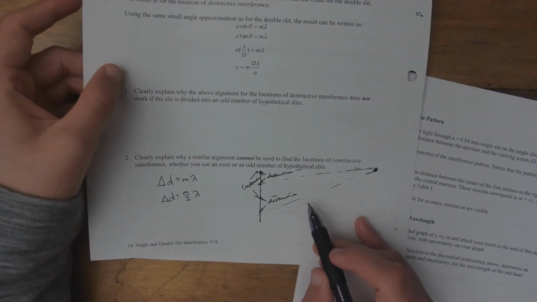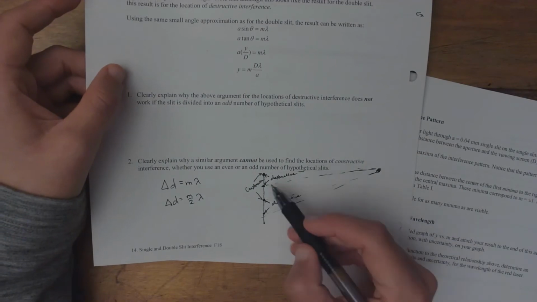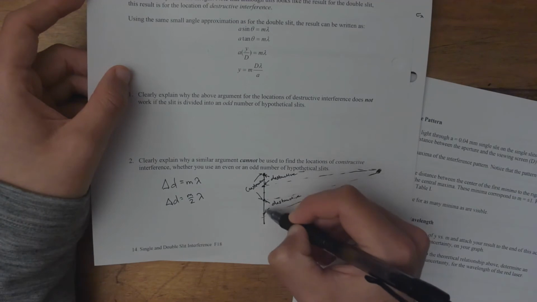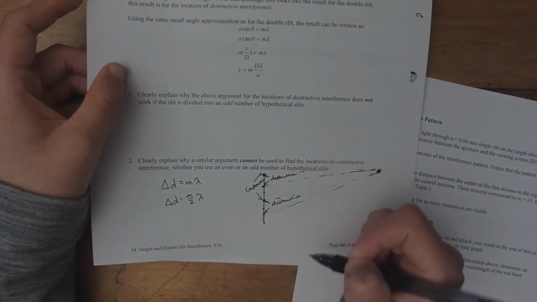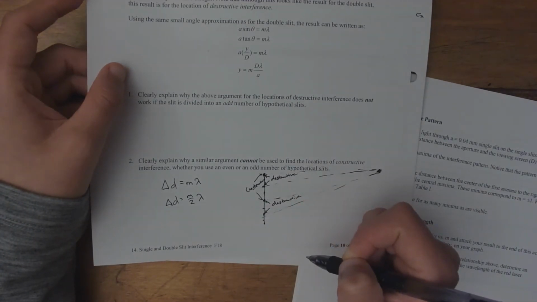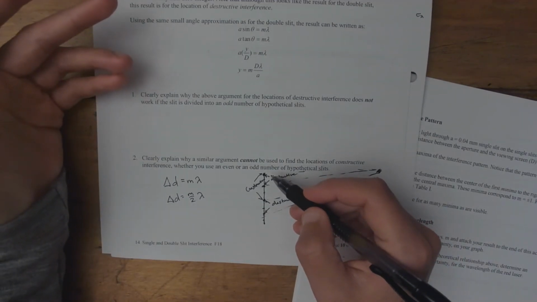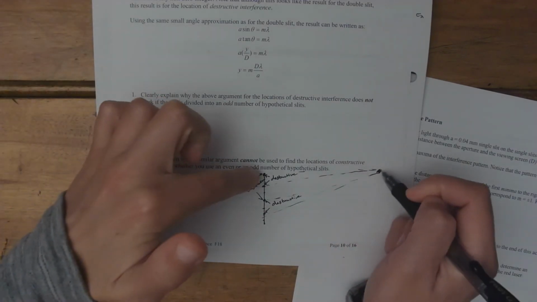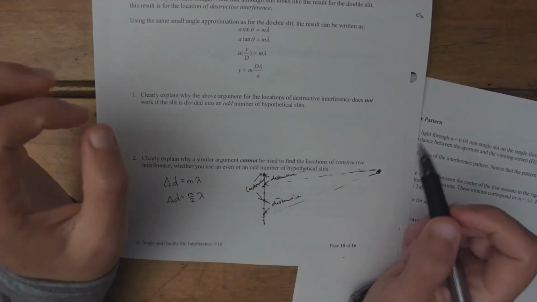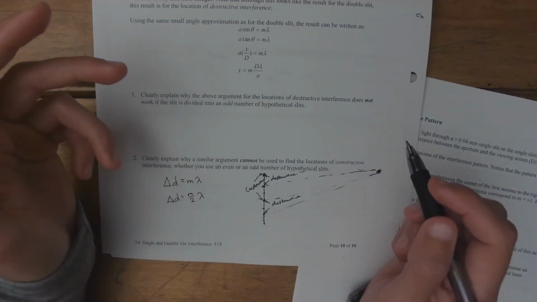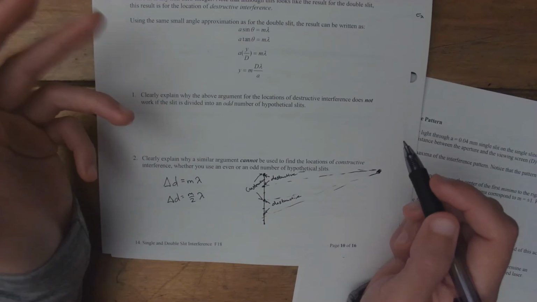If you have an even number of wavelengths, then that's where you just have to keep going, because eventually, if you keep breaking it down into more and more points, eventually you're going to come to the point where you will get a half of a wavelength as the path length difference. So any even number that you have, so let's say the path length difference between this point here and this point here is 8. You divide that by 2, you get 4. You divide that by 2, you get 2. You divide that by 2, you get 1. You divide 1 by 2, and you get a half.